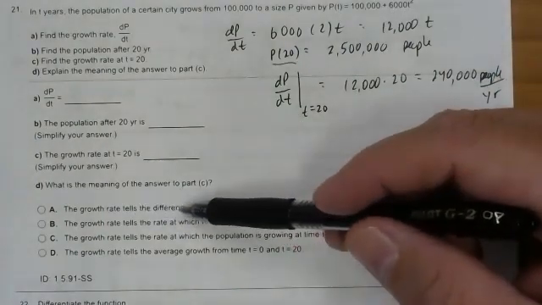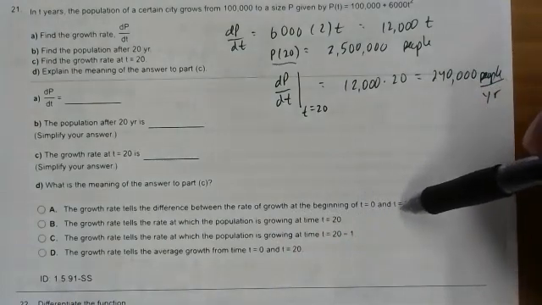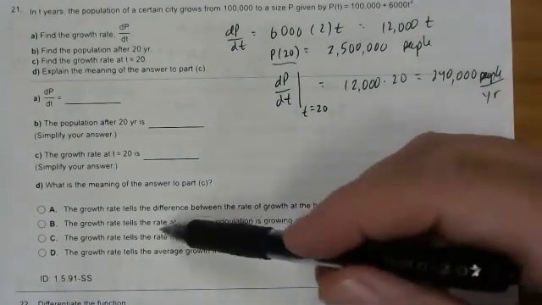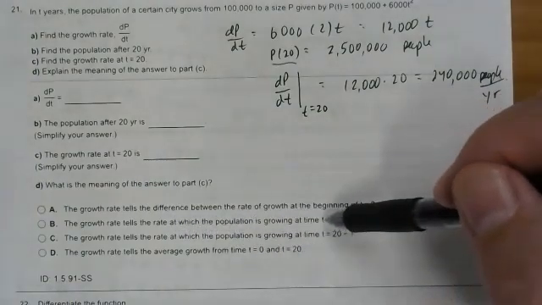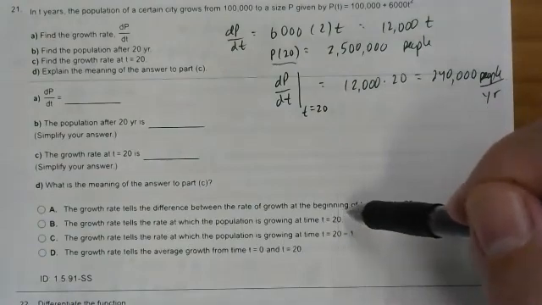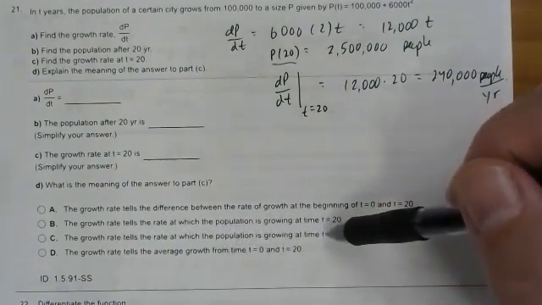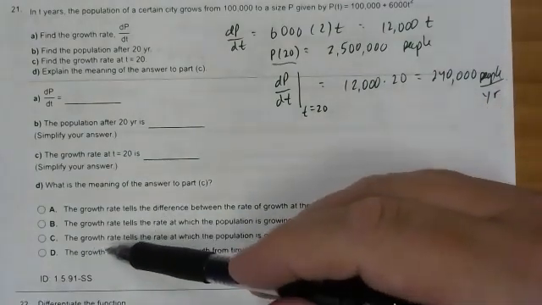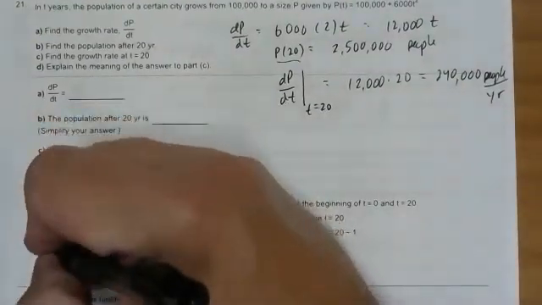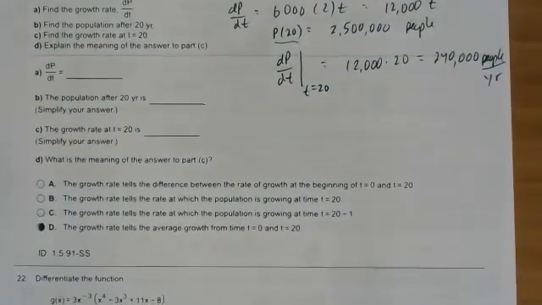So the growth rate tells the difference between the rate of growth at the beginning of T and T20. No, it doesn't really, that's not really true. The growth rate tells the rate at which a population is growing at time T. No, the growth rate tells the average growth from time T to 20. I think that's correct, D. It's the average rate of change.